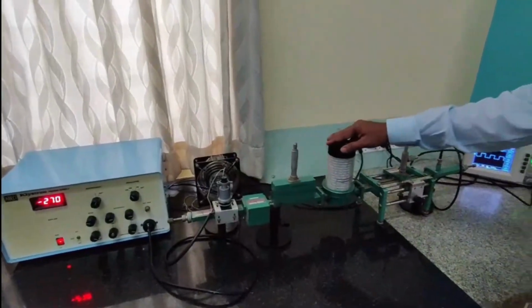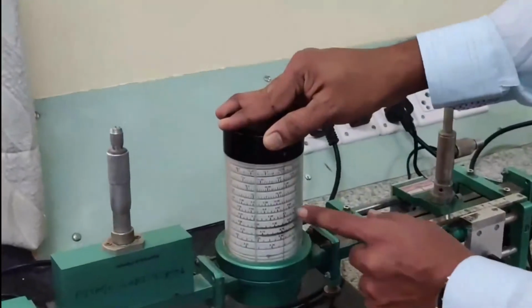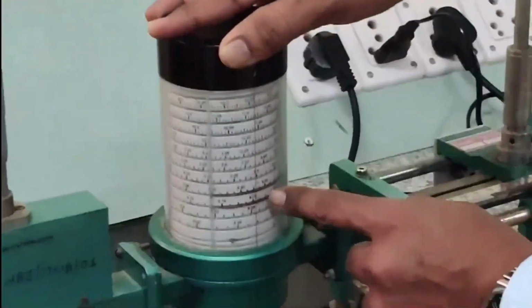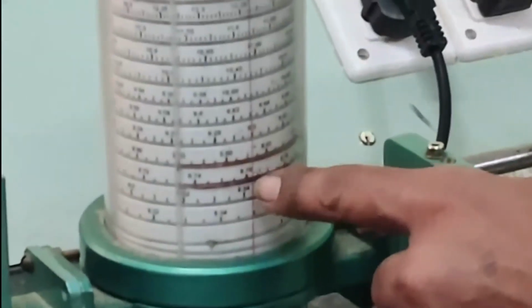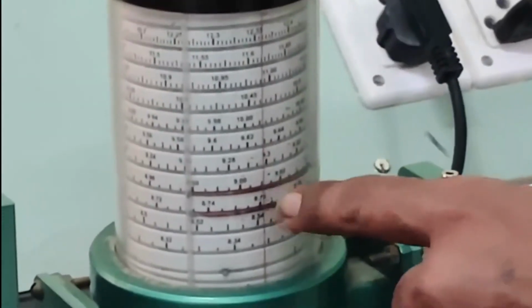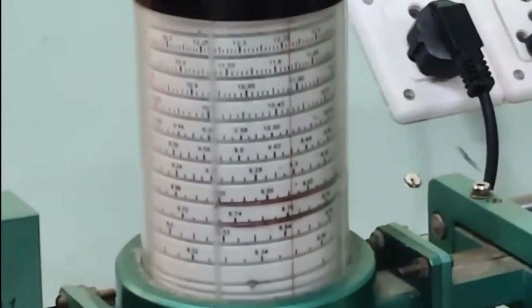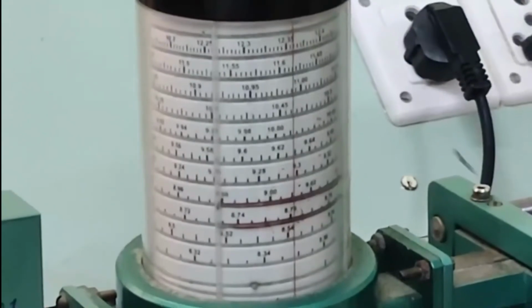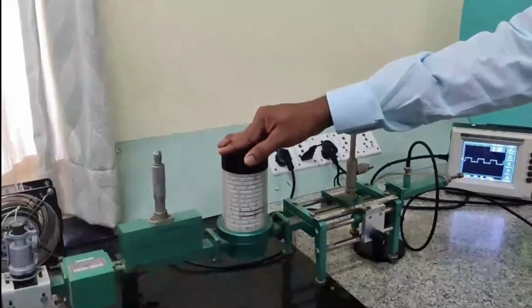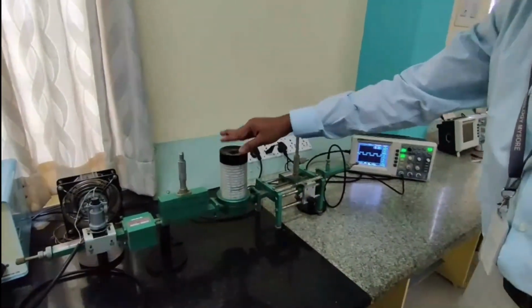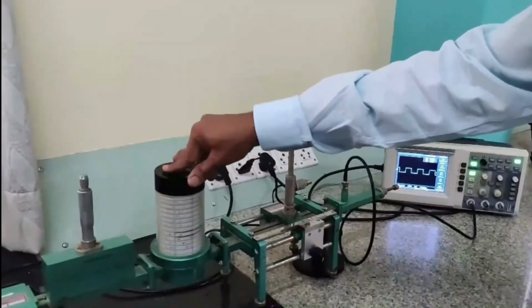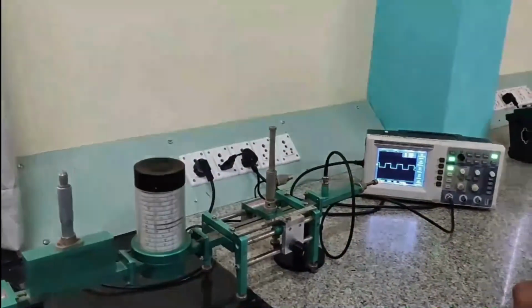To observe that, there are two rings. In between them, whatever frequency you are observing, that is 8.76 gigahertz, is the resonant frequency, and that has to be taken as your frequency reading. So that is your first reading of the experiment.